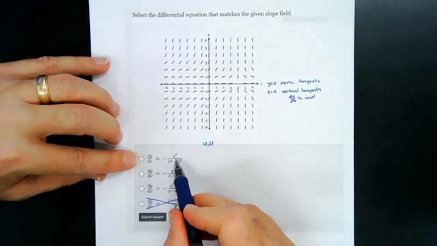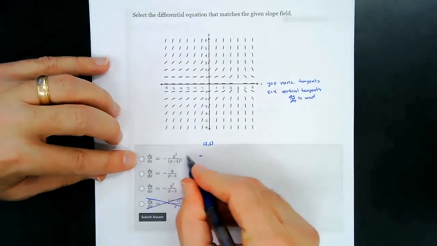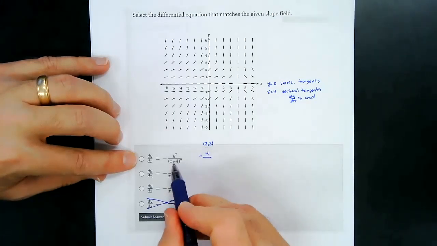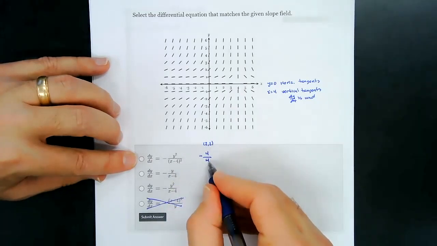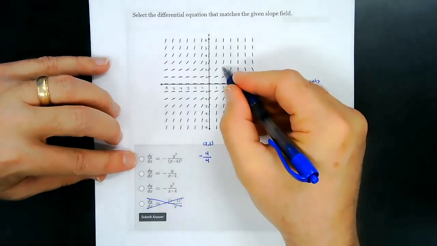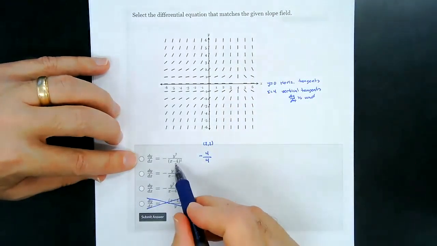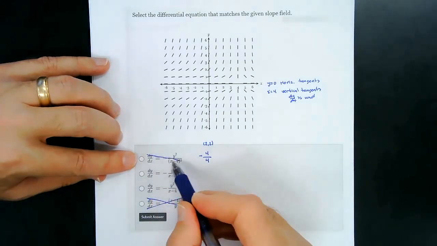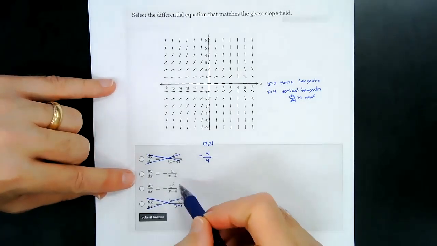So if we put 2 in here, this would make negative, and this would be 2 squared, which would be 4, over, and then the x is 2, so 2 minus 4 is negative 2, squared is 4. Okay, so at 2, we should be seeing a negative 1 slope. So right here, at 2, we're not seeing a negative slope, right? So guess what? That means this one right here that we put the 2 in, it won't work. Okay, so we've eliminated that one now. So now we have down to these two.